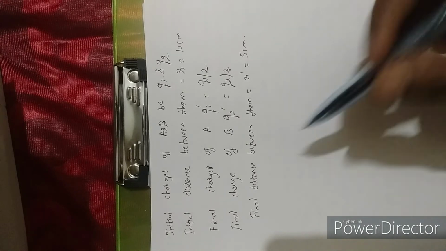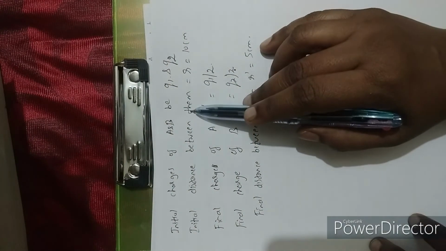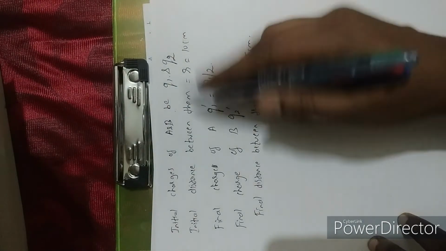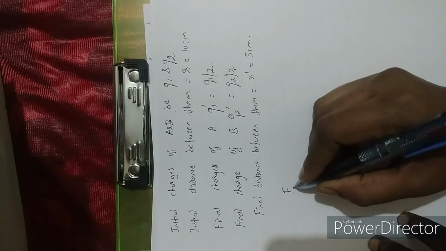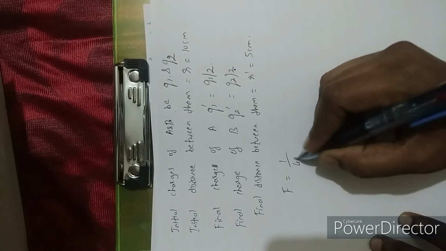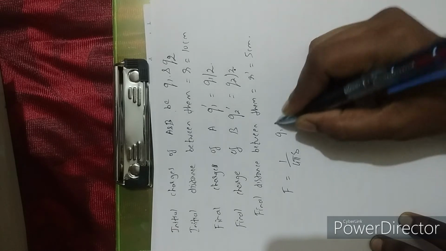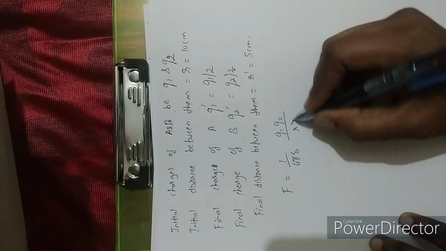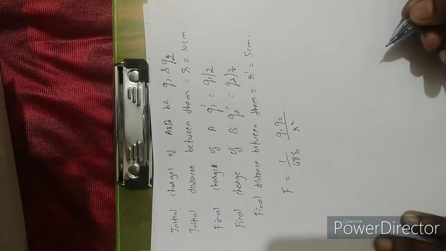We are going to write an expression for the initial force of repulsion between these two spheres. Let me write it as F. So F will be equal to 1 by 4 pi epsilon naught Q1 Q2 divided by R square.